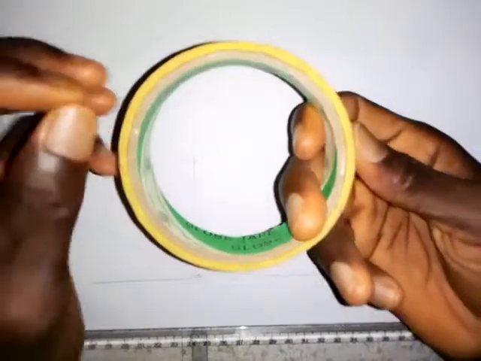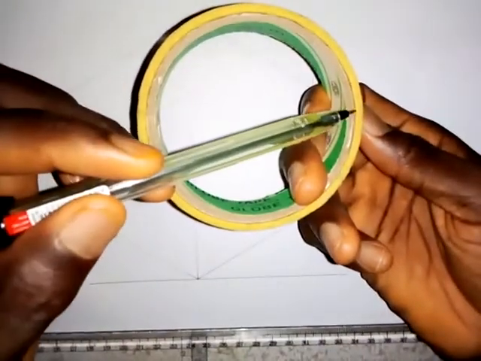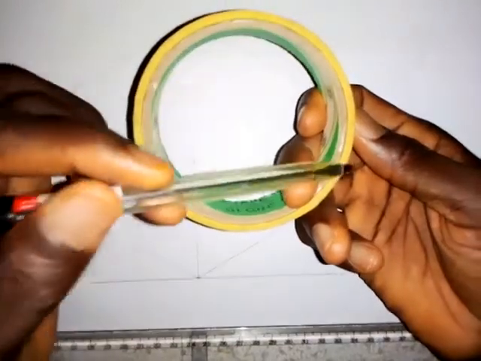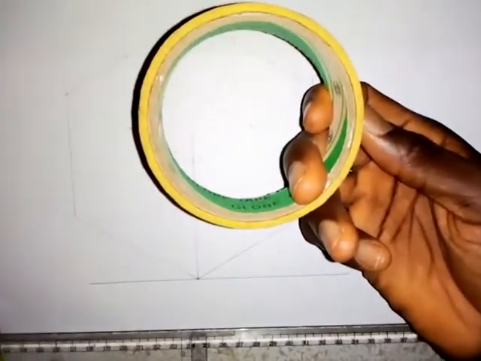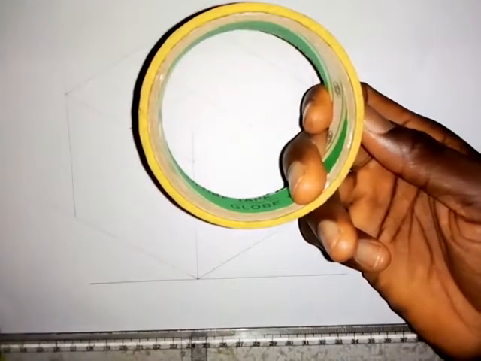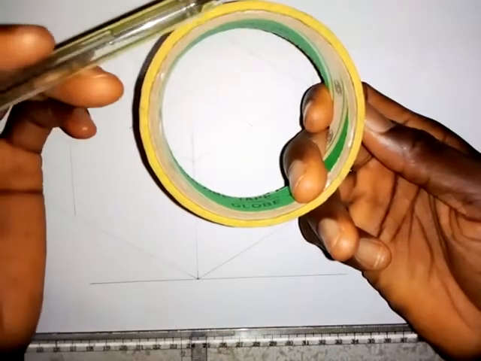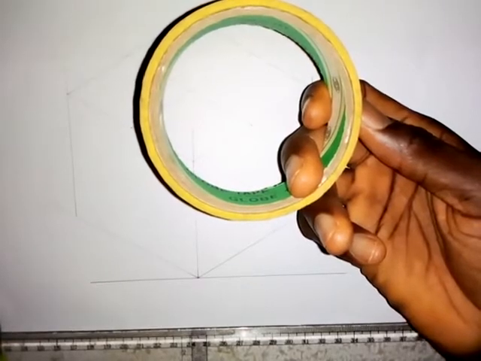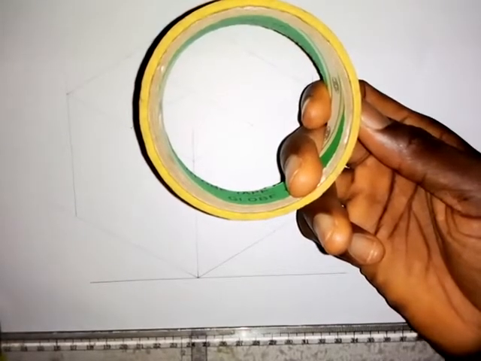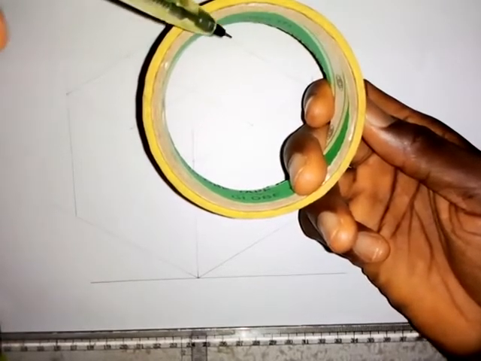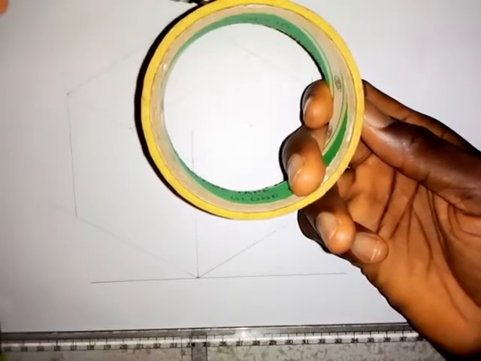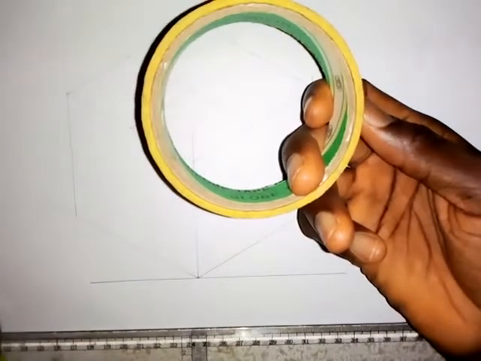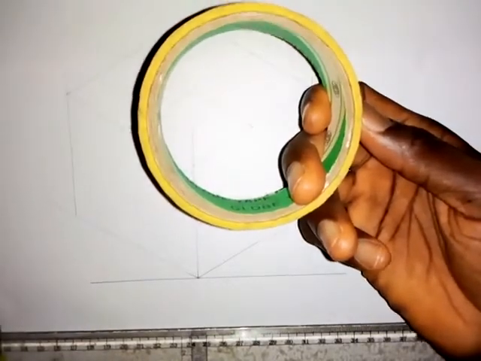paper tape. Now we have one internal circle and one external circle. If you look at your dustbin, you will see that the upper part of it has two circles, one internal and one external, and there is a thickness like this in between them.